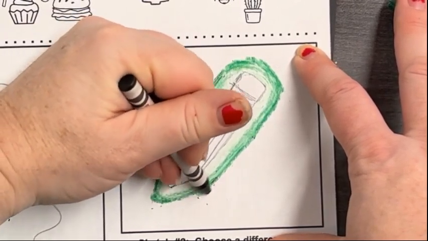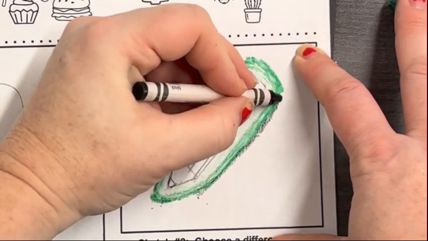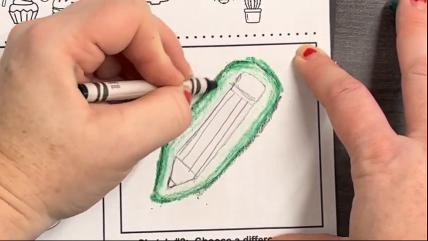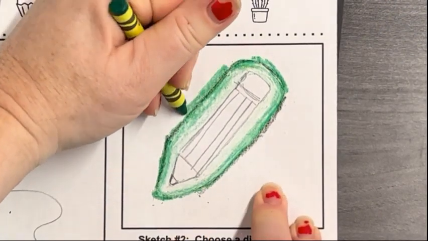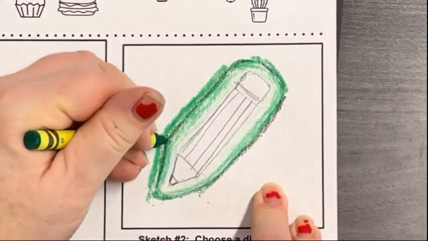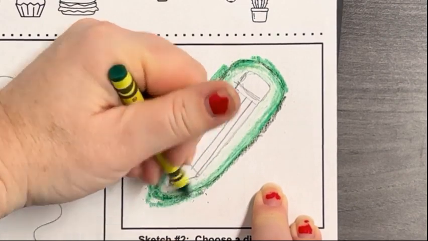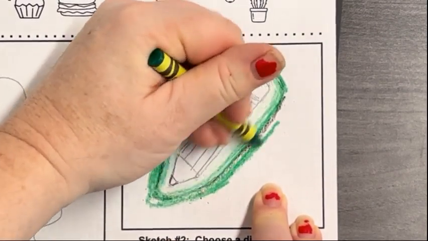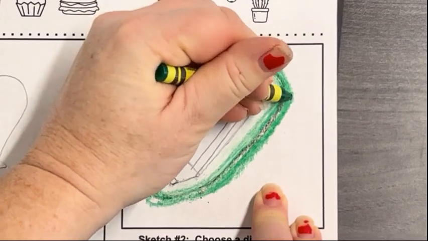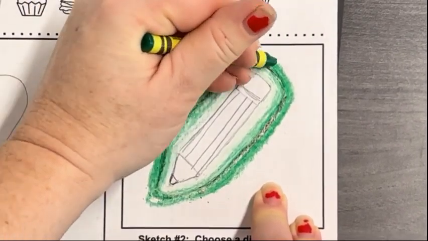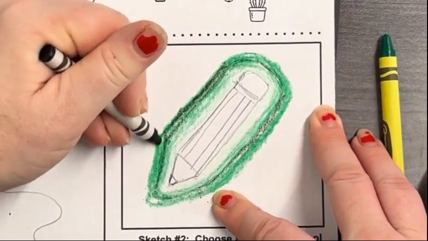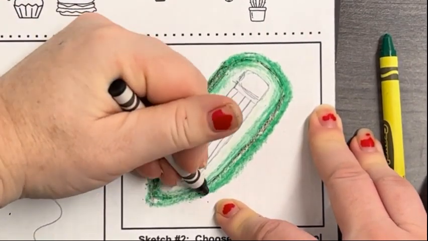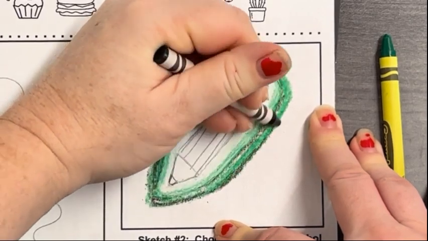Now it's not going to look its greatest right now because this is practice and it's with crayons. I'm going to go again, nice and dark around it. And my black is going to be a lot heavier on this particular one. The paint will look a lot better.